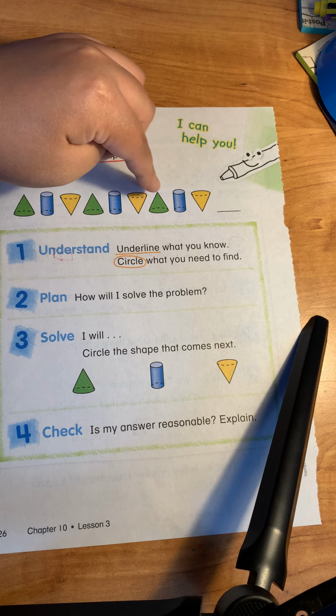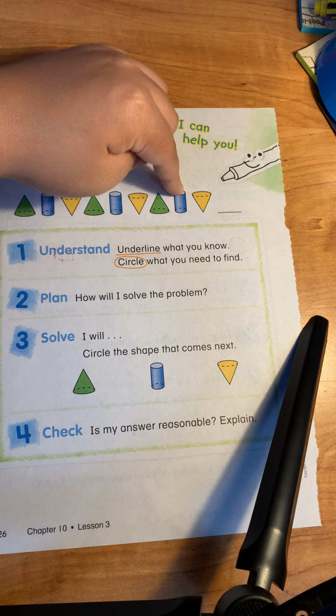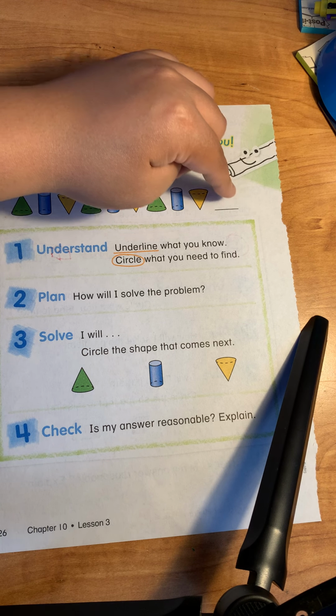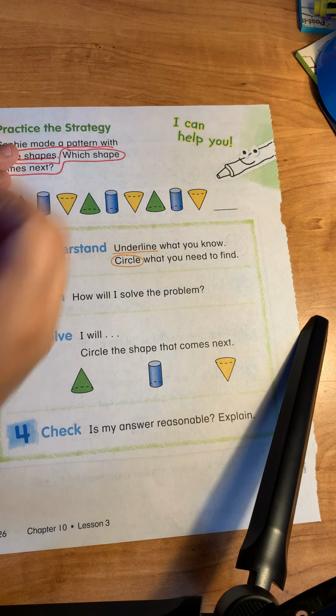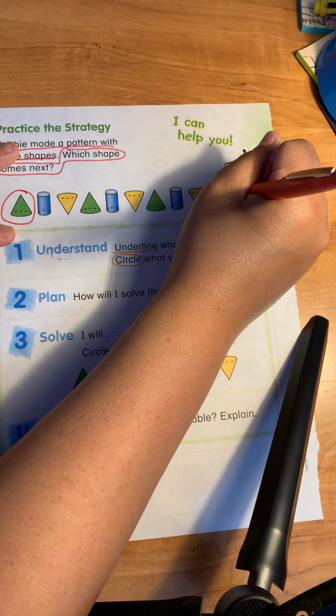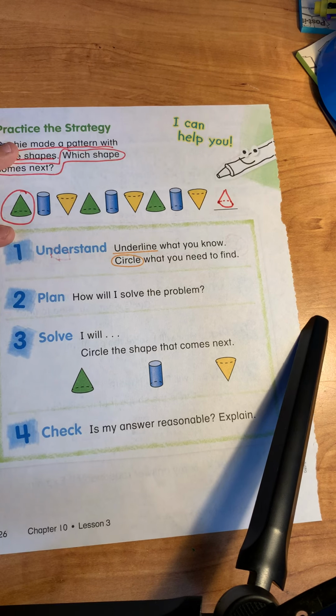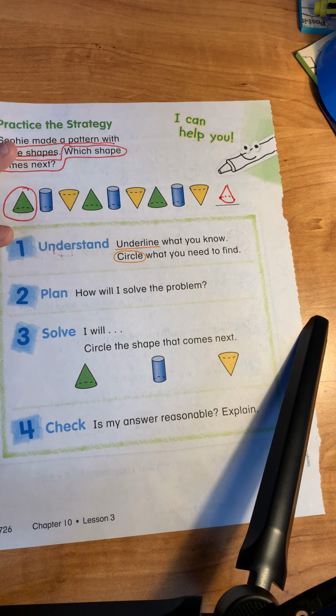Yellow cone, green cone, blue cylinder, yellow cone, green cone, right? So I'm going to circle my green cone, and I'm just going to draw it so that you guys can see it. Okay? And we know that we are done with this problem. So great job.